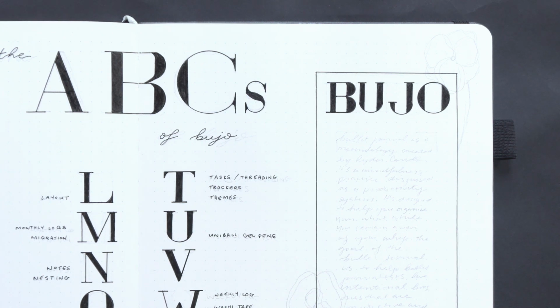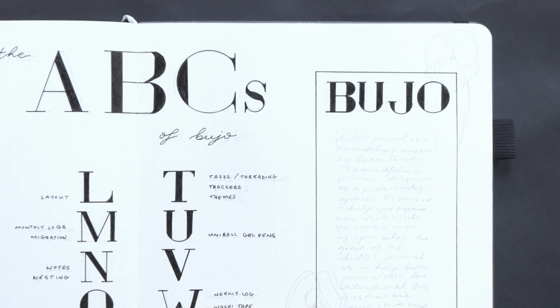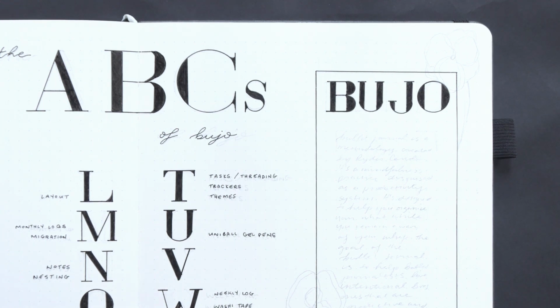Now for this box on the right side of the spread, you may have noticed it. I set it up to be a place where I could write out just a very basic definition of bullet journaling as a whole. So I took this from different sections of Ryder Carroll's bullet journal website. Again, that website will be linked in the description box, so go check it out for all that information from the horse's mouth. But this is what I wrote.